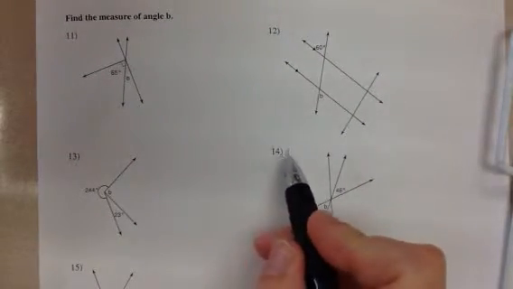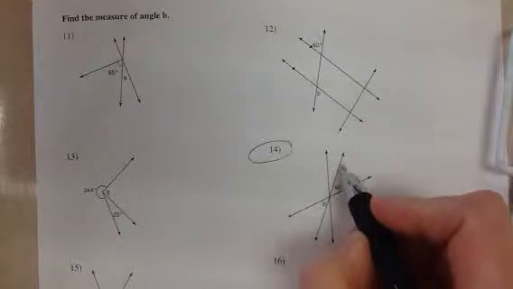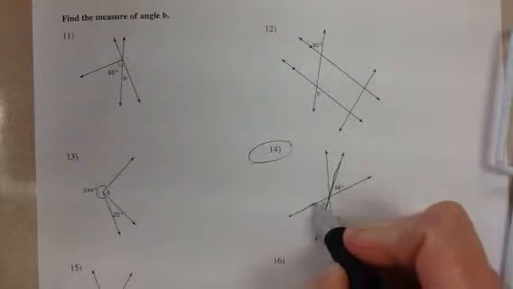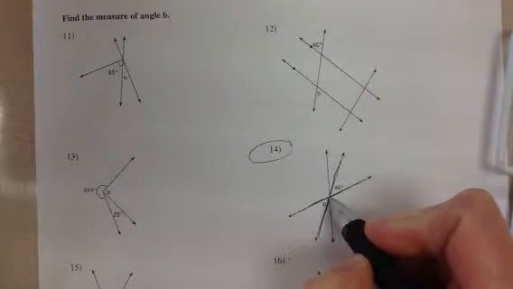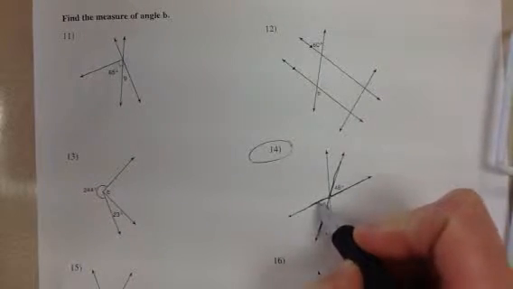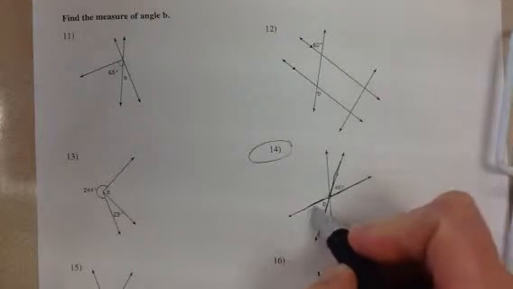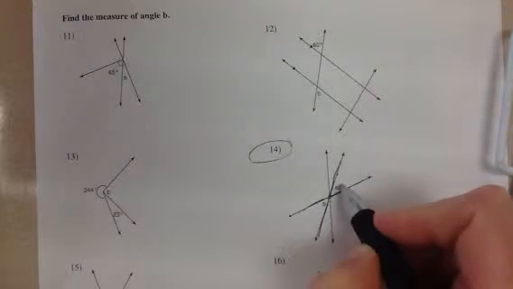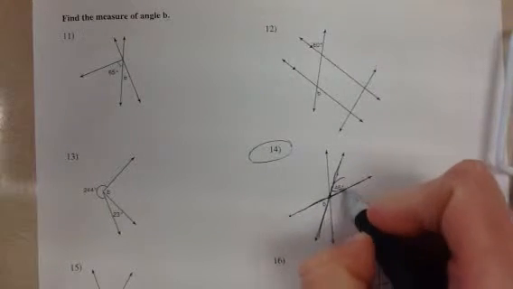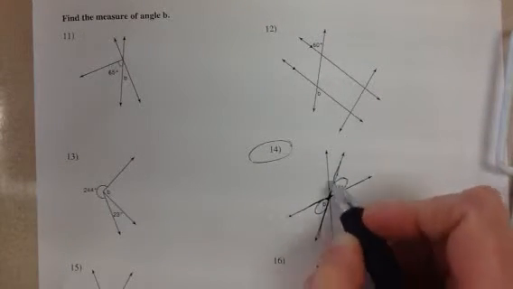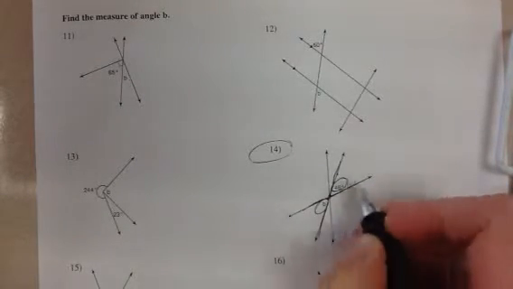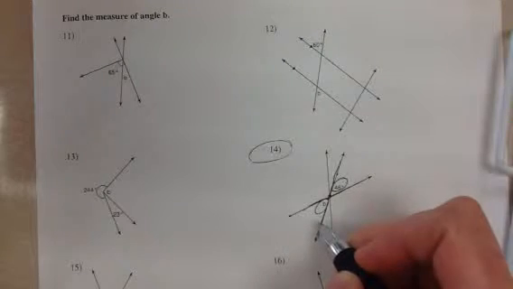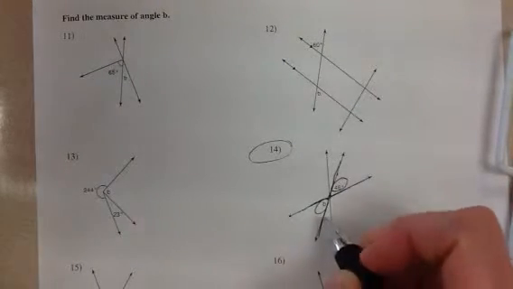So for example, in number 14, one of the things we learned is that when two lines intersect, the angles that share the vertex and the extended rays are called vertical angles, and they are congruent. So this is congruent to this, and this extra line right here is just there to sort of clutter it up and see if you really understand how to identify vertical angles in a bigger picture of things going on.